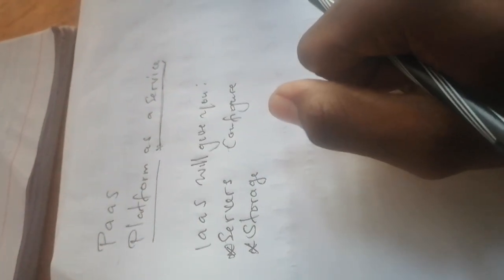Okay, so that's what a platform as a service means. So platform as a service is just an environment where developers write their programs and build applications over the internet, of course without managing hardware or infrastructures.